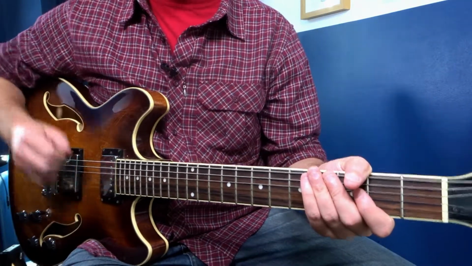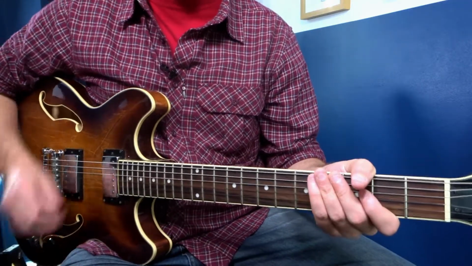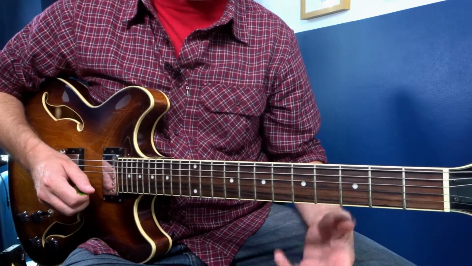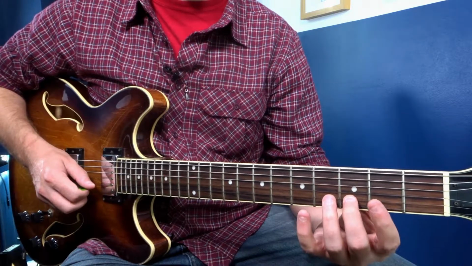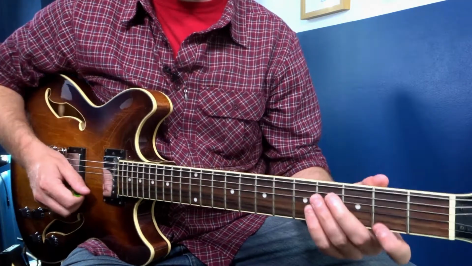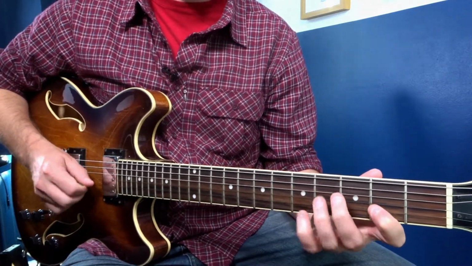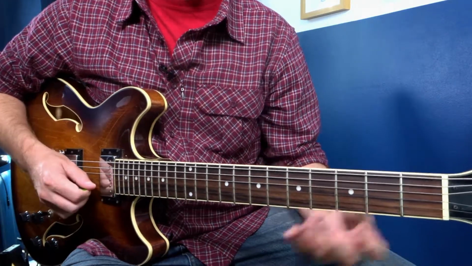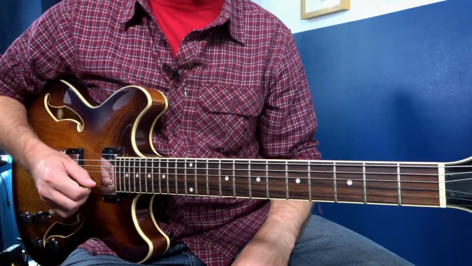And the last one is the D chord. So it's the exact same lick again, same as we've been doing, but this time we're going to end on the 3rd fret of the B string. So. And again, that's going to sound fantastic over that D major chord.